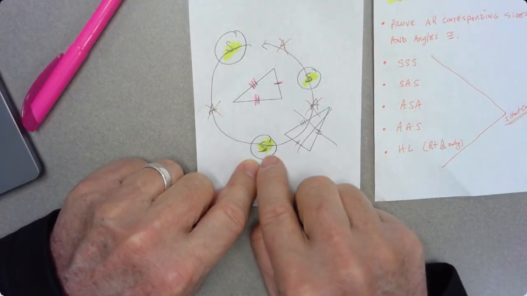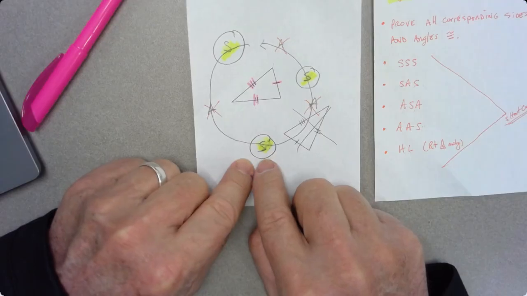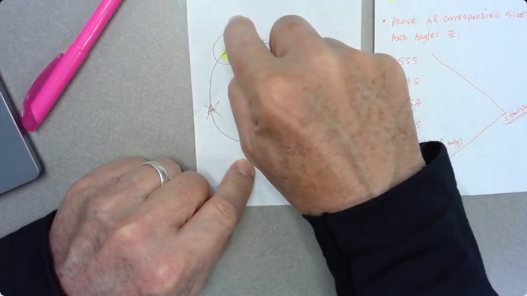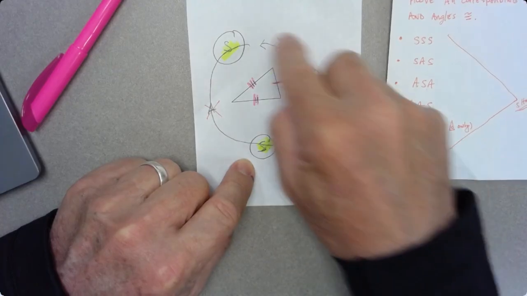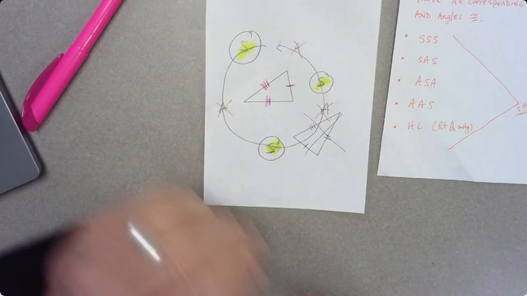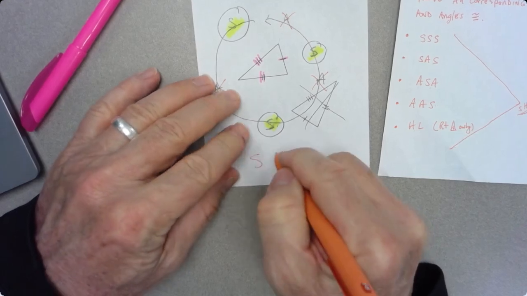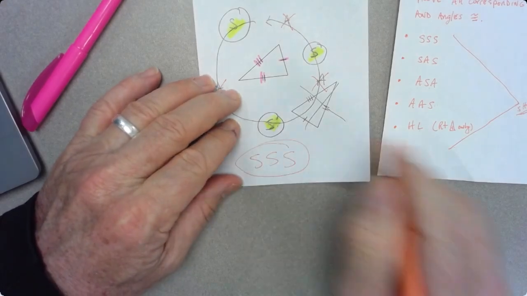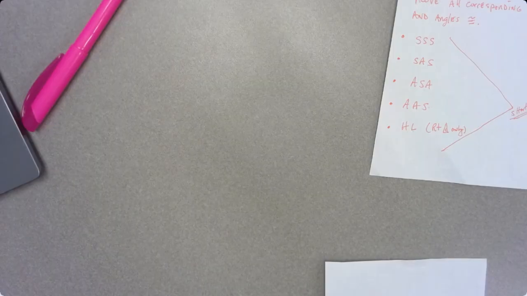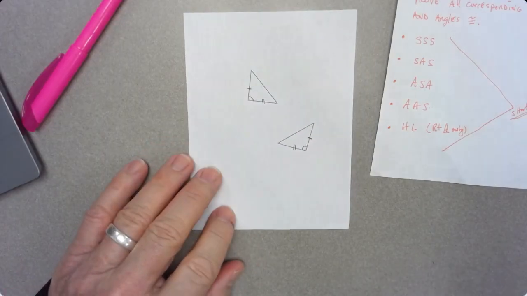So in this case, if I was lapping this, I would say side, side, side. So I was allowed to keep going because I only had 1 in a row. So in this case, what I was looking at here, this is side, side, side. Okay, cool. Now, next one.